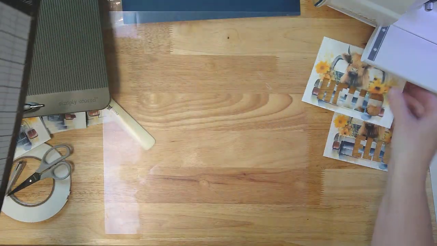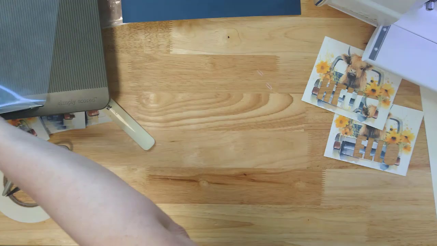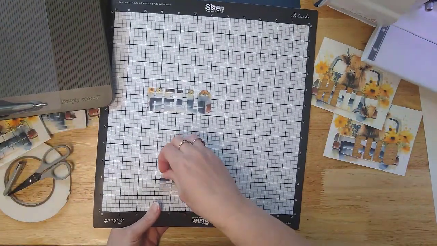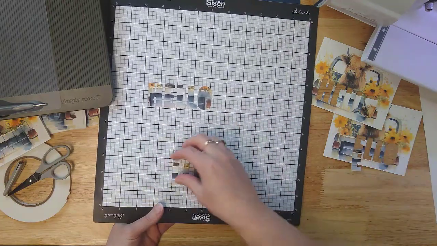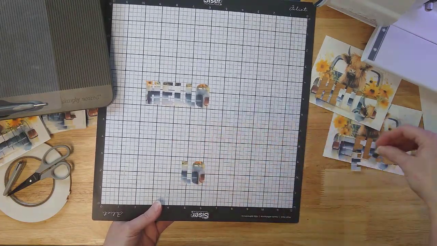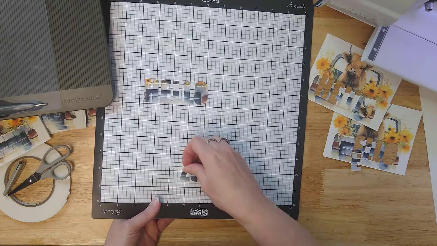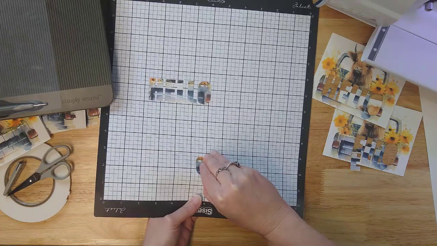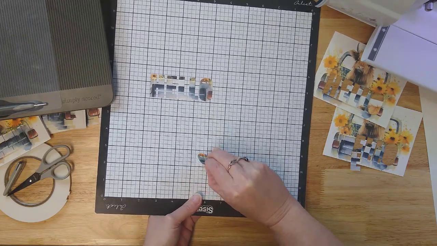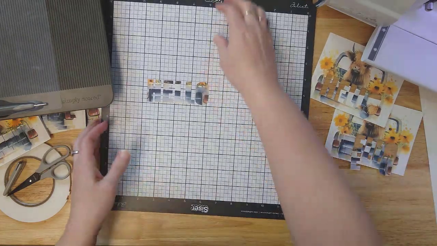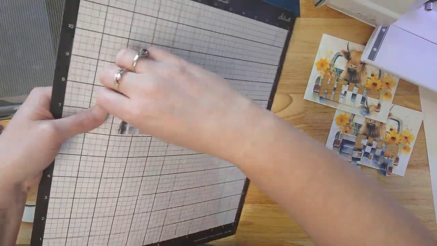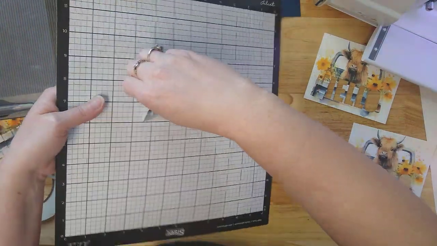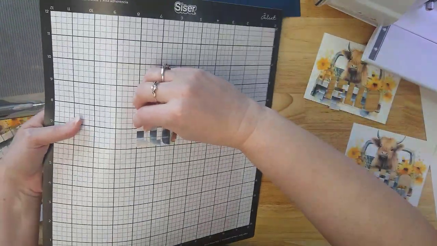And then once I have those, I'm going to set that aside, and I can just carefully remove these. My mat's not as super sticky as it used to be, so I can easily peel those off carefully. And you want to keep that center for that O as well, so don't lose it. Then we're going to do the same thing to the top word. Keep those separate. I'm going to show you two different techniques with this.